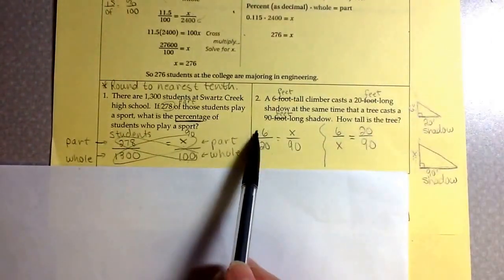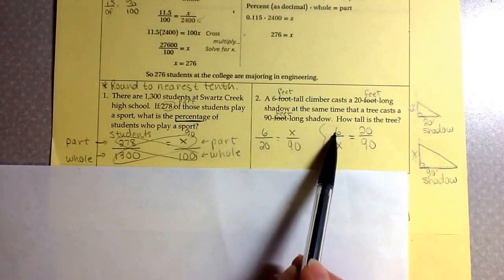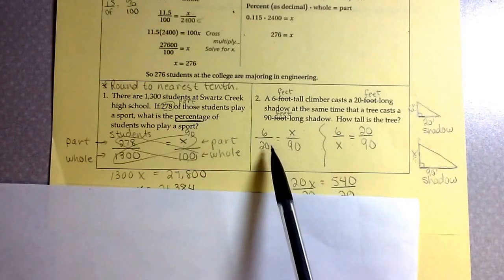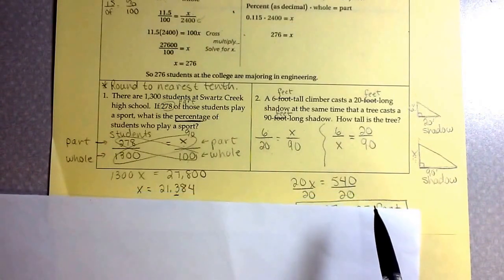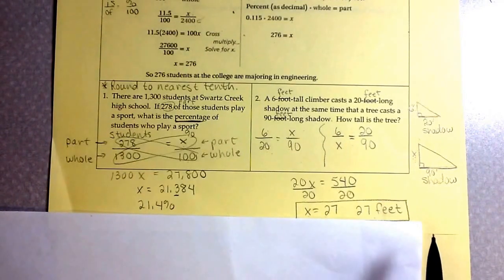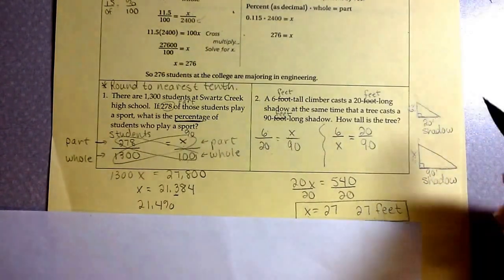So now when I do the cross products, you're going to see 60 times 90 here, 60 times 90 here. So it's going to be 20x equals 540. And then when I divide by 20, I end up with 27 feet. So that's how tall the tree is.